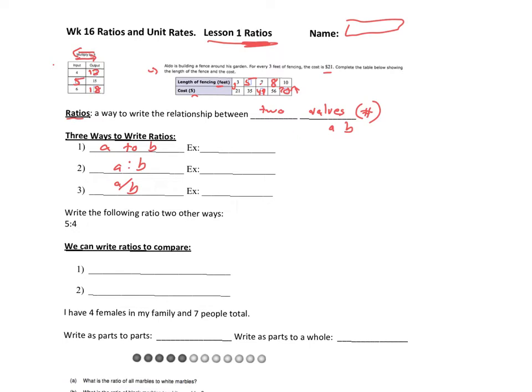Okay, so an example of this would be, well, let's use this one up here with the numbers 3 and 21 here. So we could say it's 3 to 21, or 3 colon 21, or 3 over 21 as a fraction. Okay, so let's write this following ratio 2 other ways. 5 colon 4 is the same as 5 to 4, or 5 over 4.